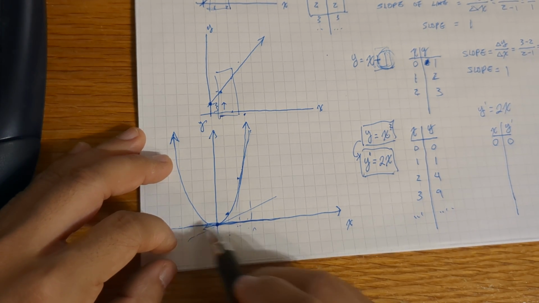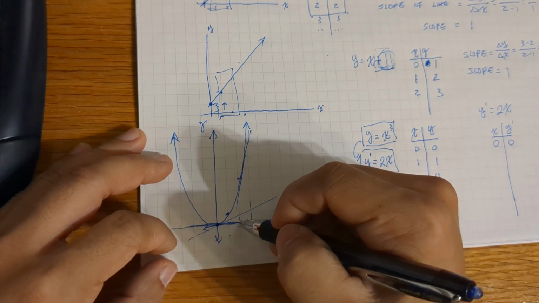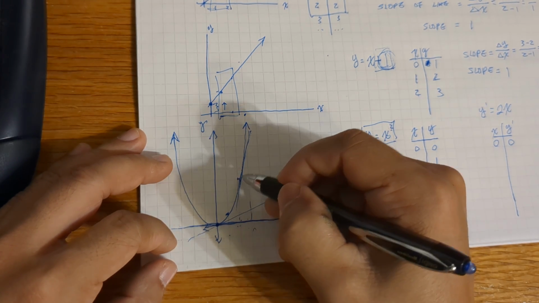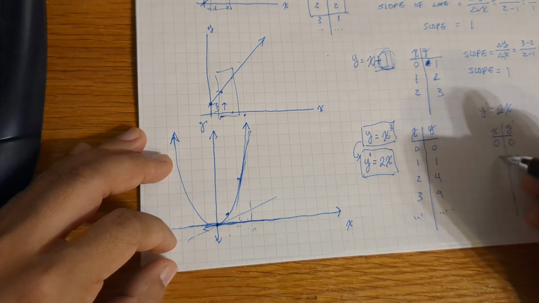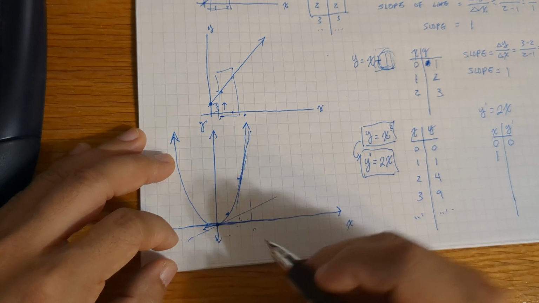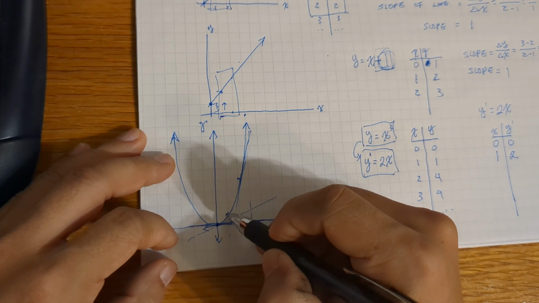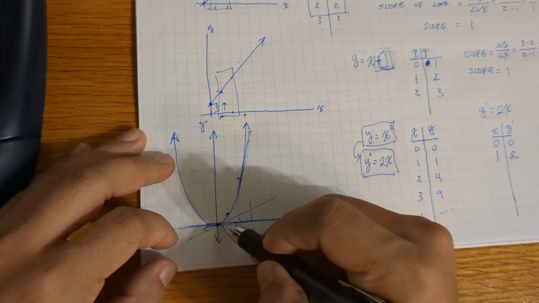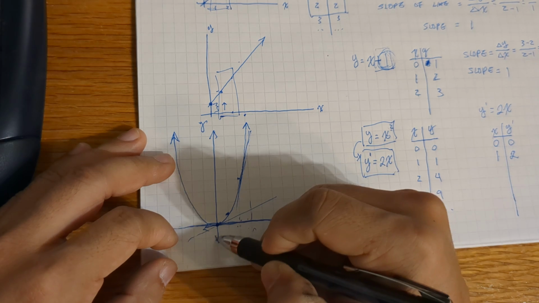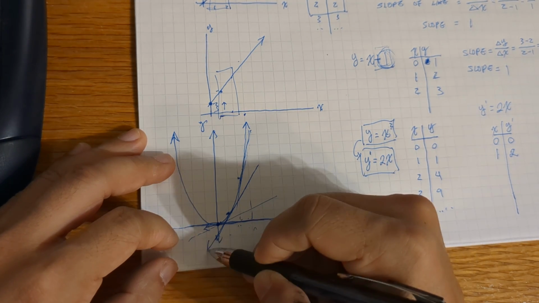So let's shift over a little bit. Let's do it by the numbers. When x is 1, the slope is 2x, right? So is that true? The slope is almost like this.